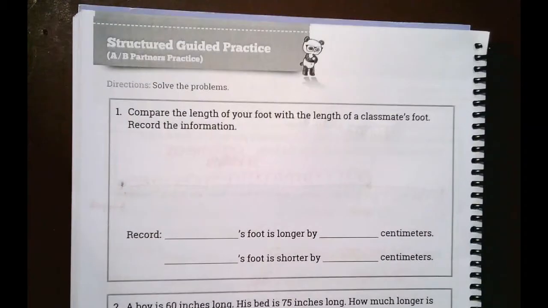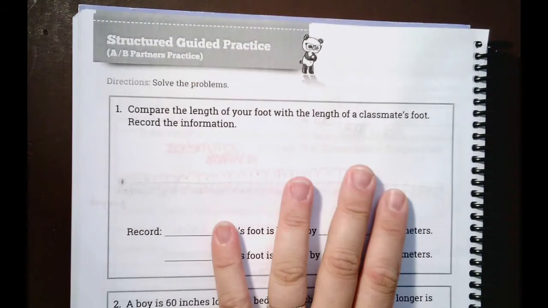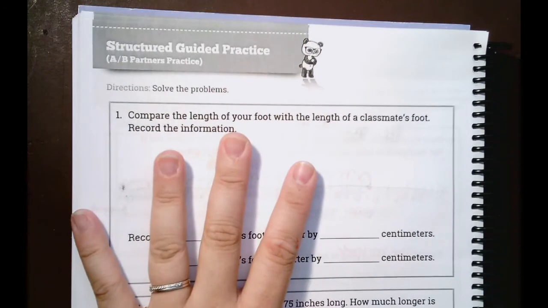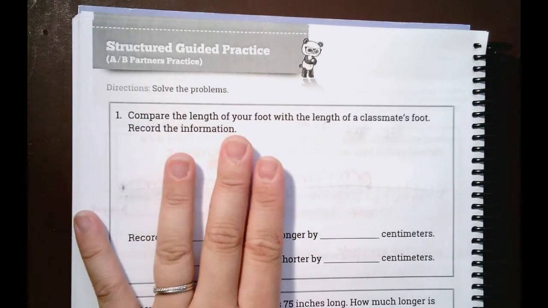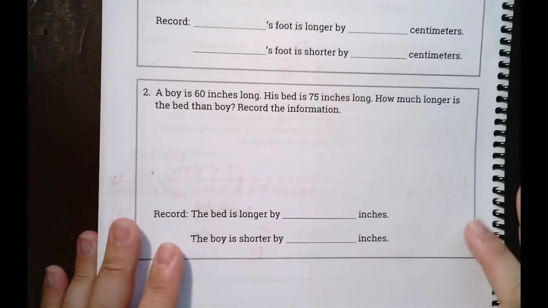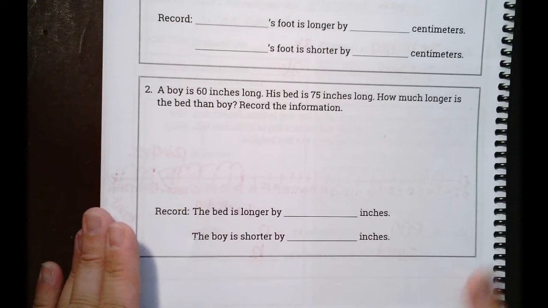Okay, I want you to do structure guided practice. Number 1 says to compare your foot with a classmate's foot. Obviously you're not with your classmates right now, so compare your foot to the length of someone at home. Number 2 says a boy is 60 inches long. His bed is 75 inches long. How much longer is the bed than the boy?